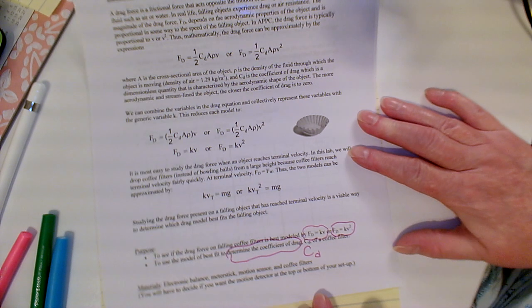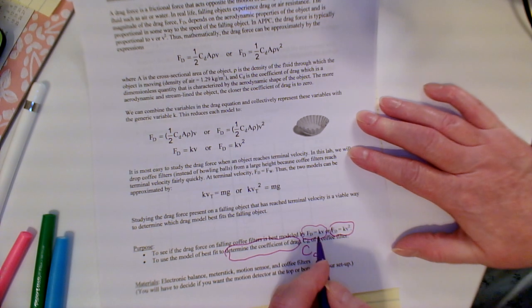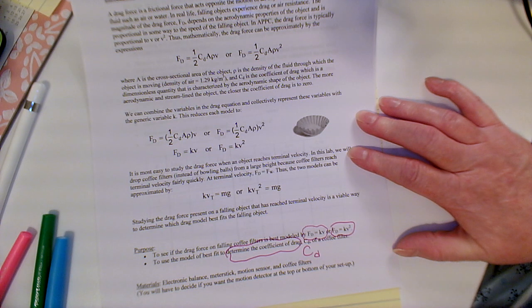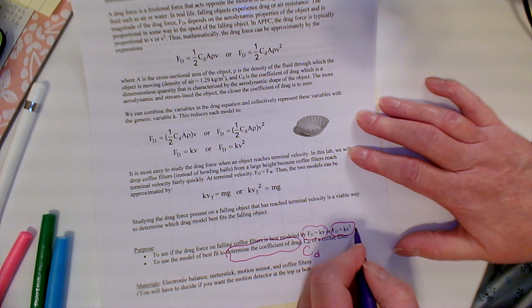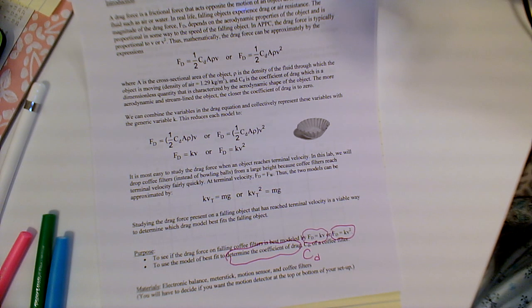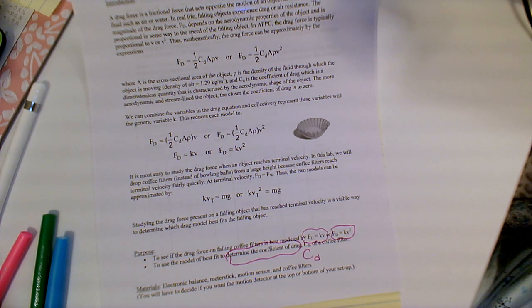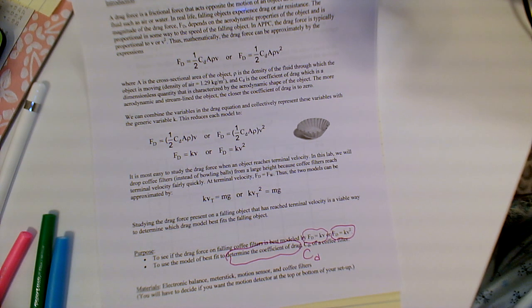All right, the purpose of this lab is to see if the drag acting on coffee filters is proportional to a velocity or a velocity squared. So again, in the notes we talked about the different drag models. And so a drag model usually is proportional to just a v, meaning it's a linear model, or it's proportional to v squared, meaning it's an exponential model. But honestly, it could be any v to any power or v to anything. But these are the most common ones. I would say 95% of the time it's one of these two.